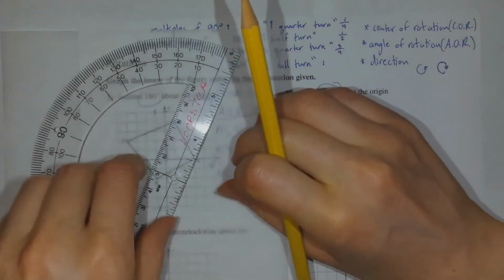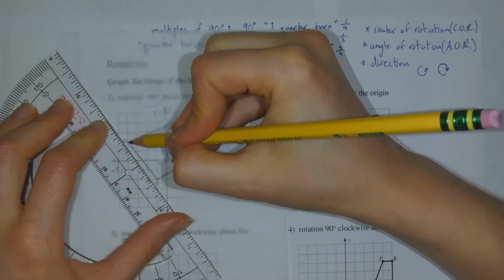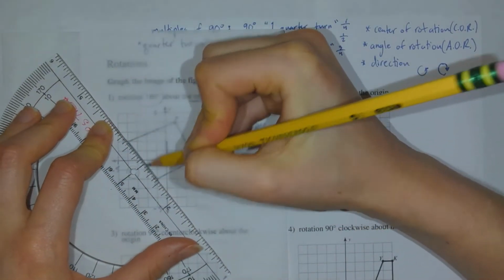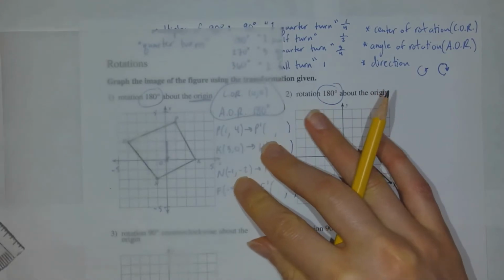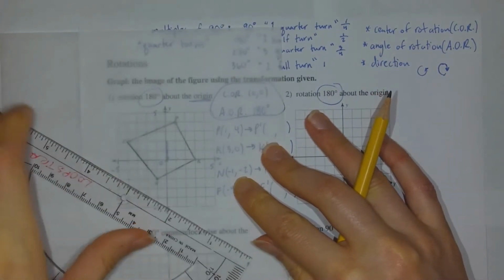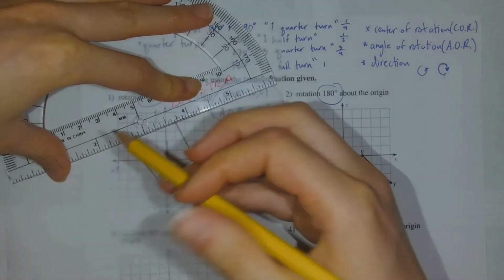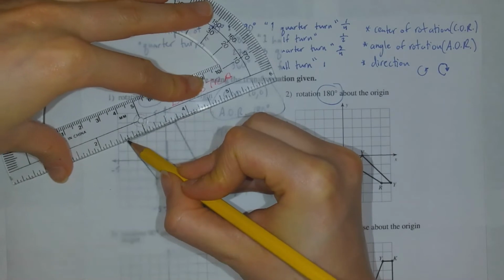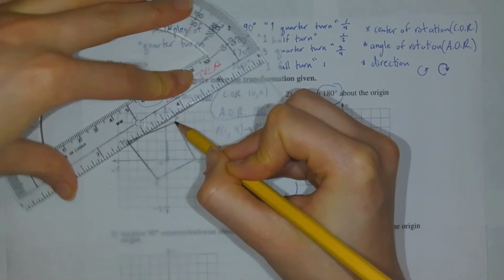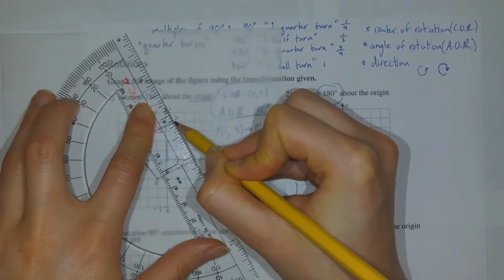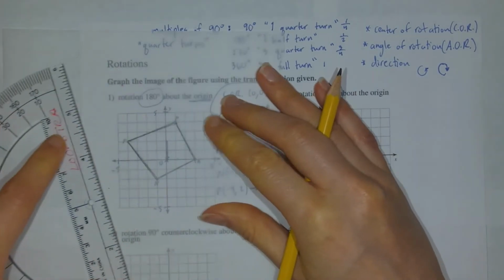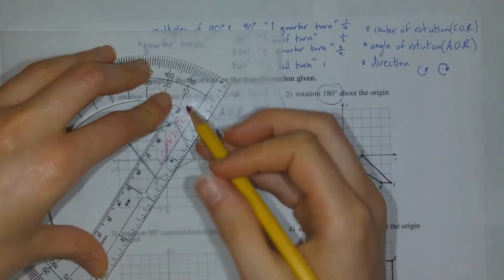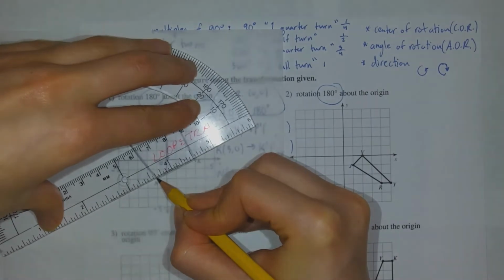So now we will trace. I put the tracing paper on top here. I'm going to trace the shape. Some people like to just trace the points, but I'm going to trace the whole shape. I like to see the outline at the very end.